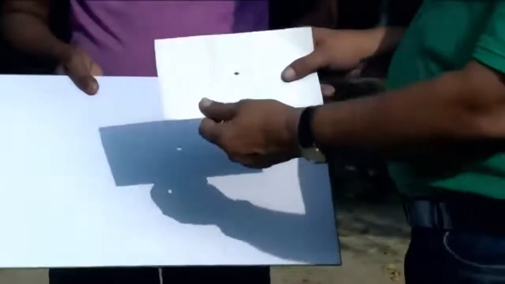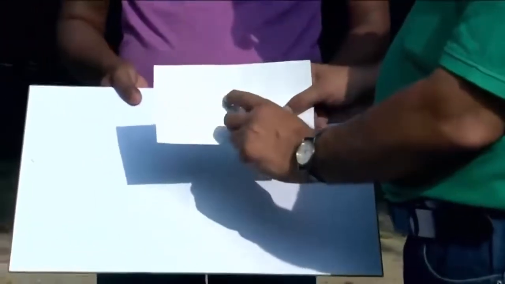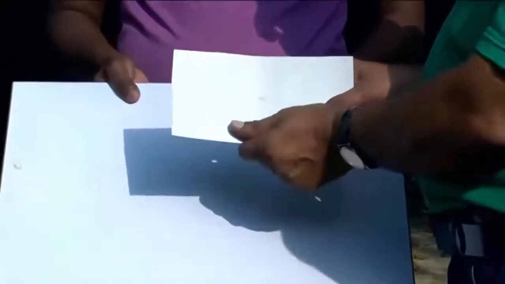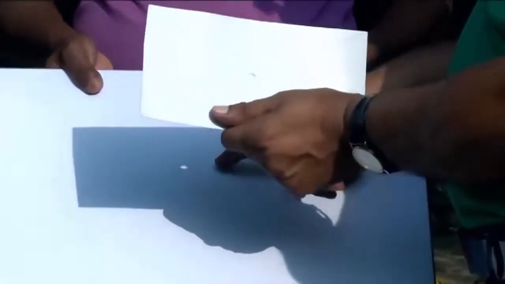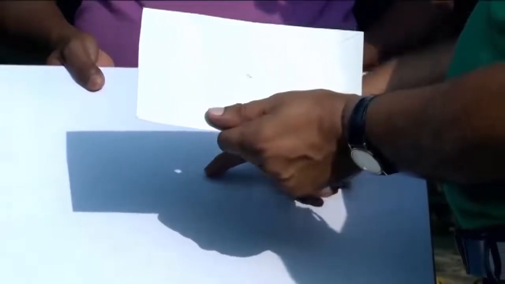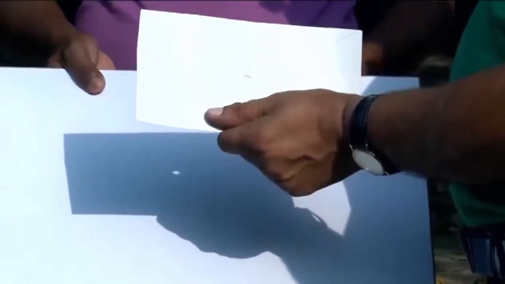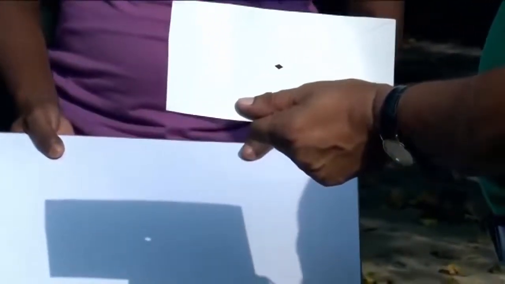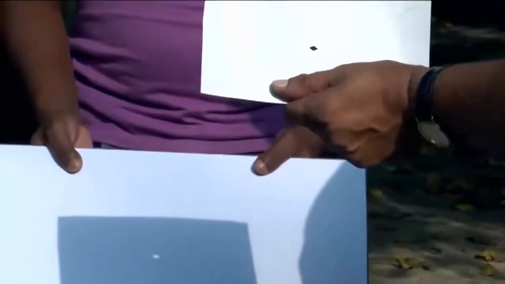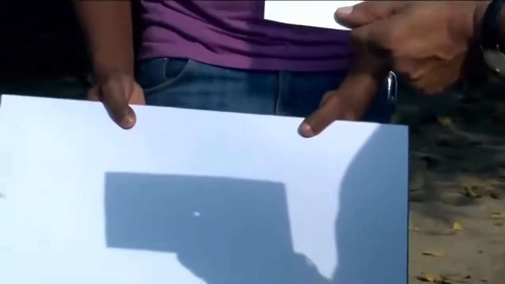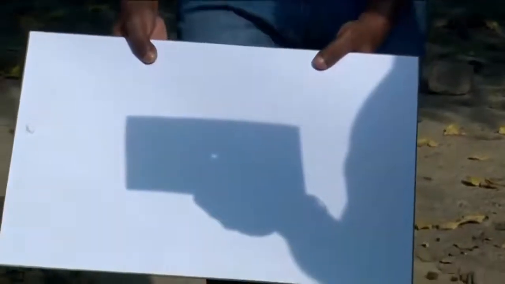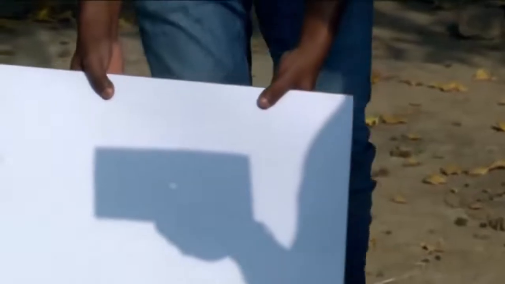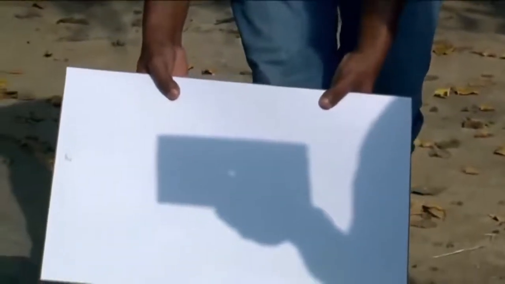Let us change the shape of the opening. This opening is a diamond-type parallelogram, and if you see on the screen you have that diamond-shaped spot. And now Ranjit, take away the screen, increase the distance, and you see you don't recognize anymore that parallelogram or diamond-type shape, and once again it has become a circular disc.